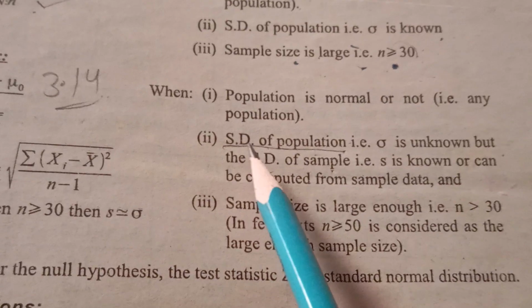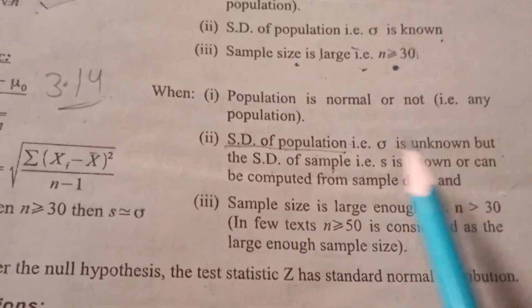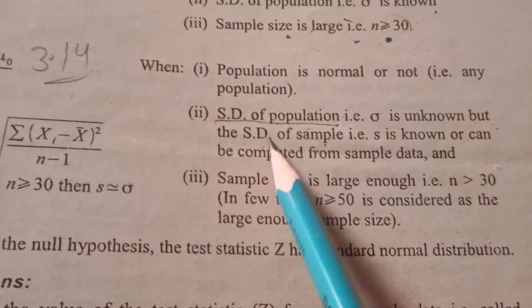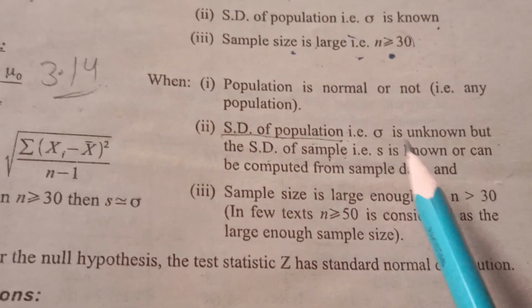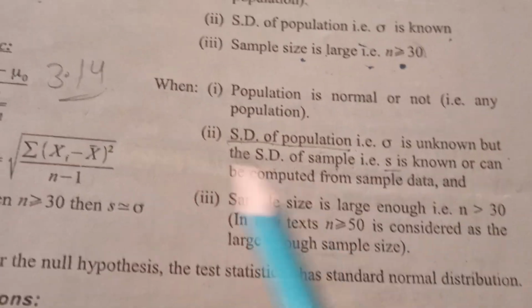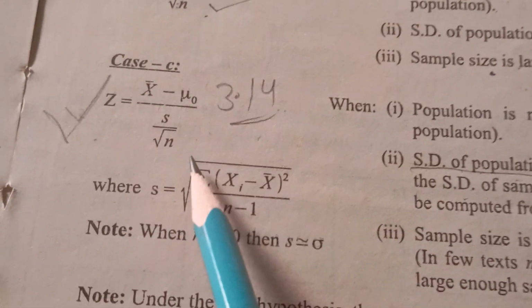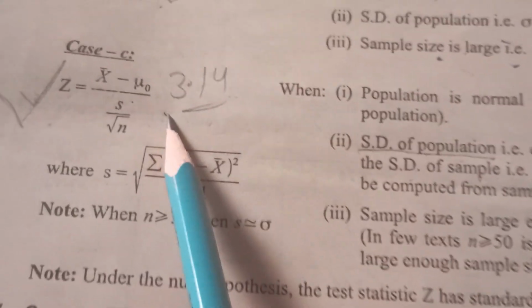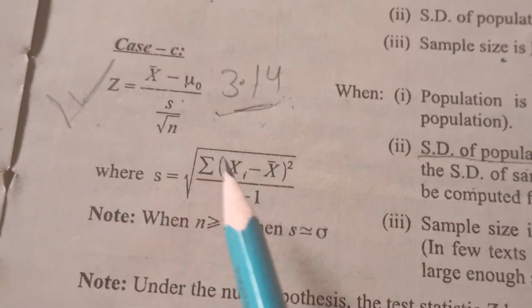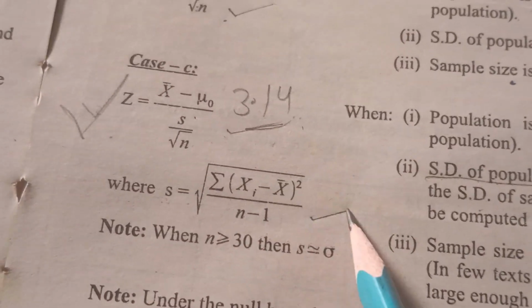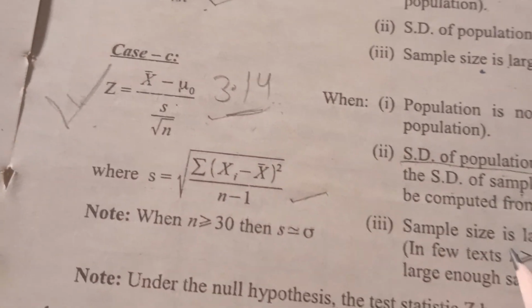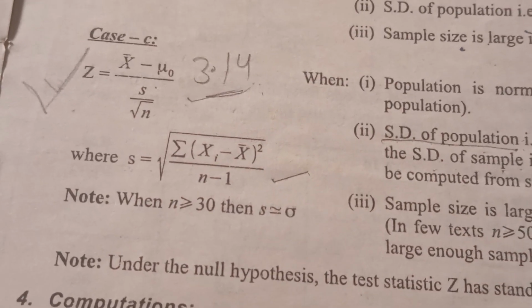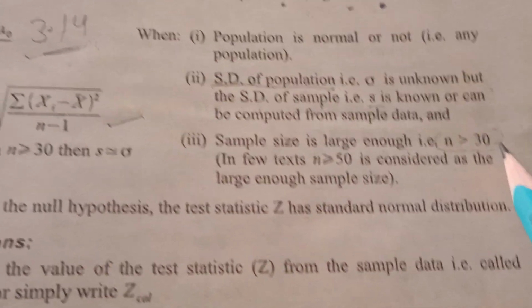When the standard deviation of the population is not known but the standard deviation of the sample is known, that is S, we have to write S here, not sigma. This is the second case, and S can be calculated by this formula. Note that the sample size is large enough, greater than 30.